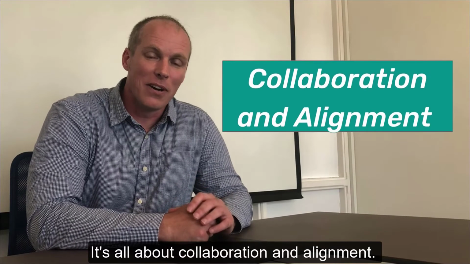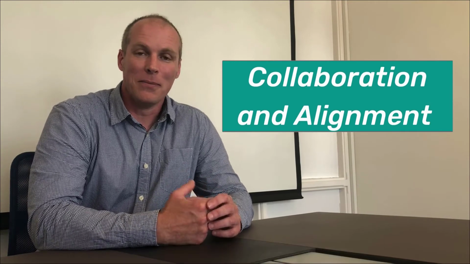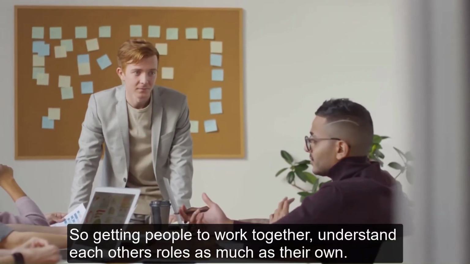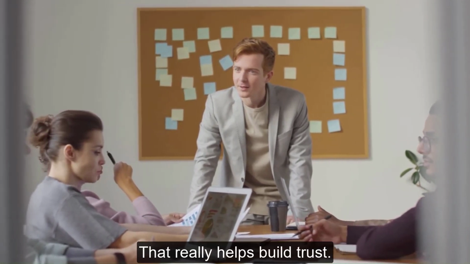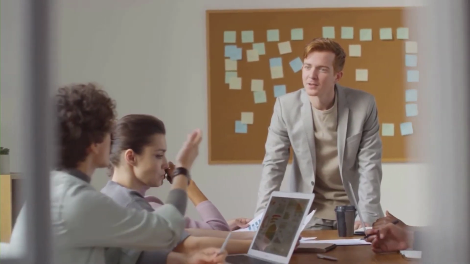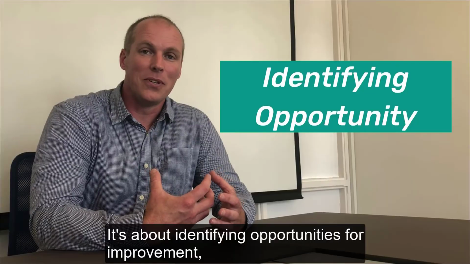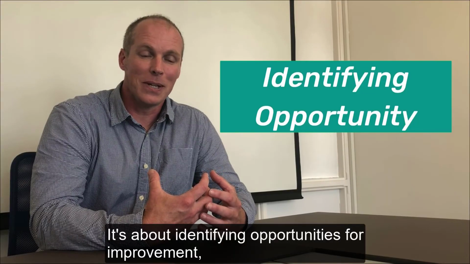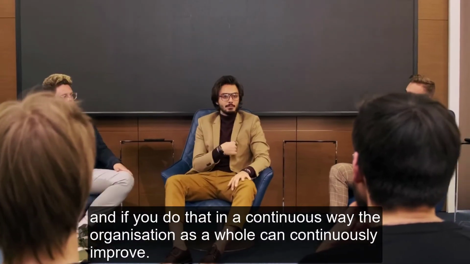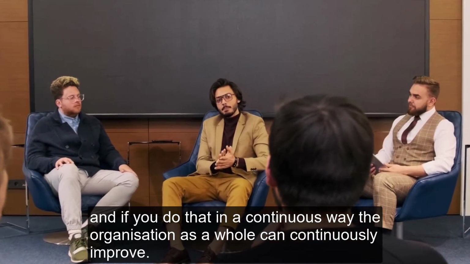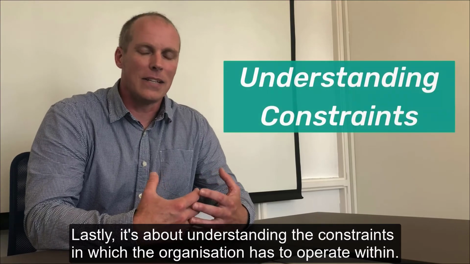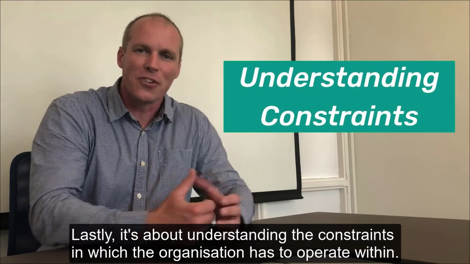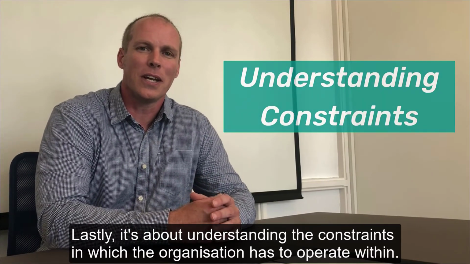It's all about collaboration and alignment. So getting people to work together, understand each other's roles as much as their own, and that really helps to build trust. It's about identifying opportunities for improvement, and if we do that in a continuous way, then the organisation as a whole can continually improve. And lastly, it's about understanding the constraints in which the organisation has to operate within.